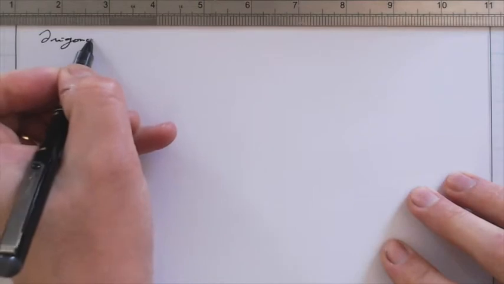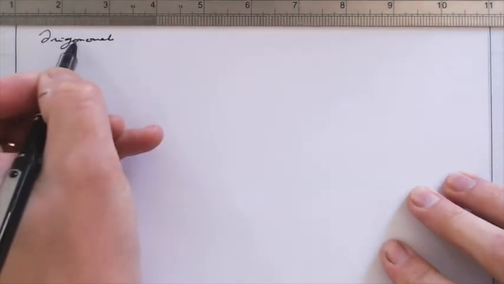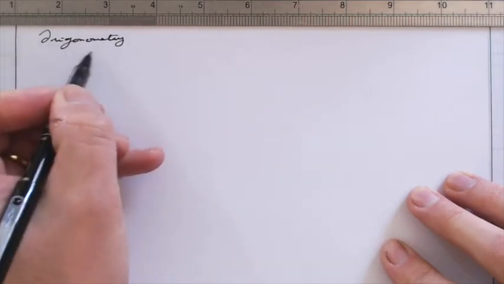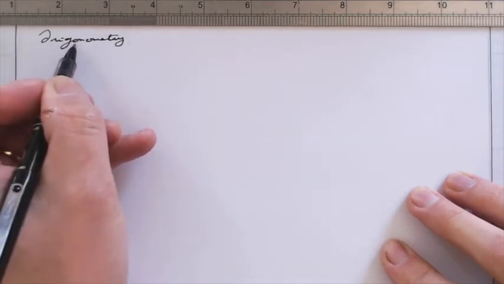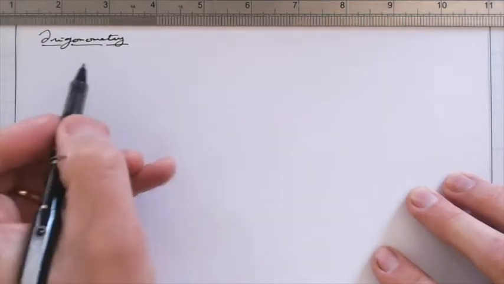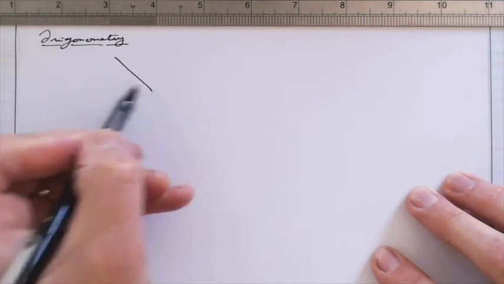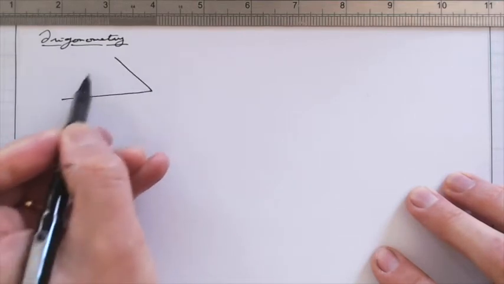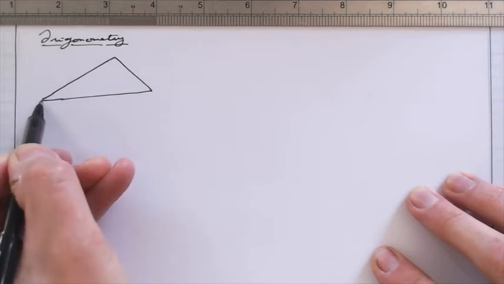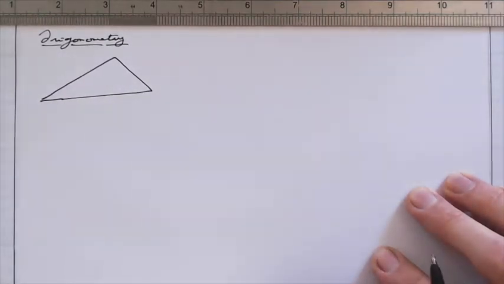So trigonometry, I'm probably going to struggle spelling it every time. Study of triangles, and here is a triangle. What you might call a common or garden triangle. It has no special features, it's just some triangle.